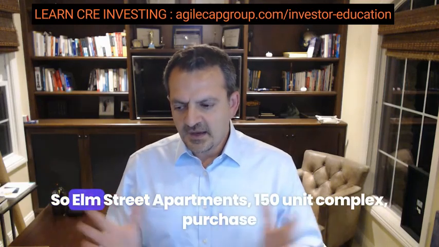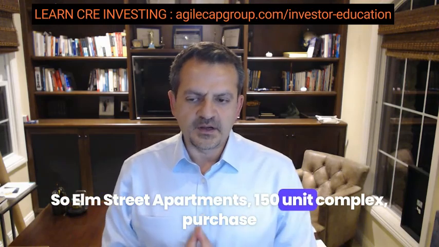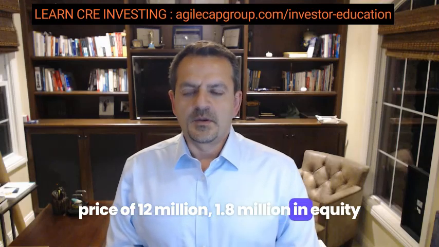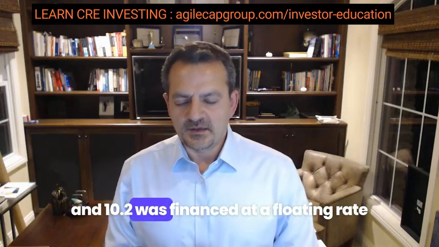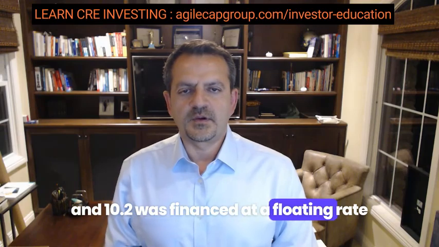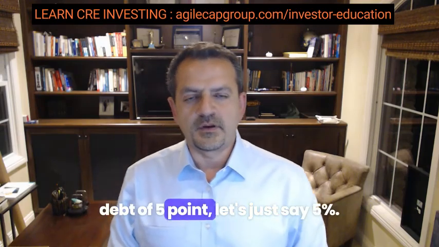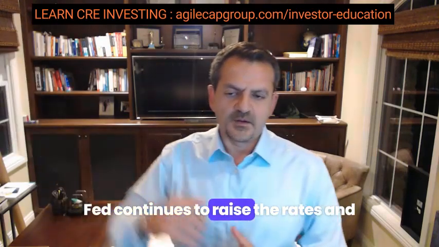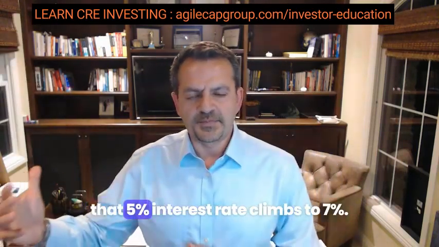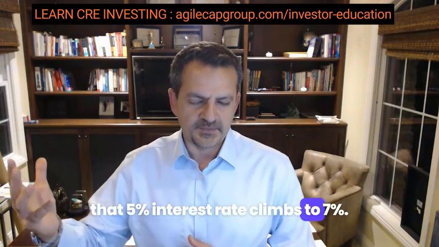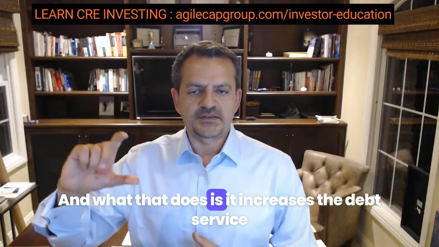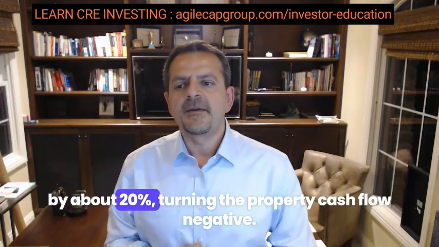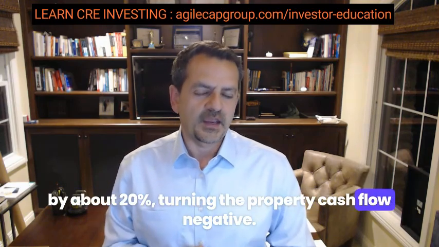So Elm Street Apartments, a 150 unit complex, purchase price of 12 million, 1.8 million in equity, and 10.2 was financed at a floating rate debt of, let's just say, 5%. The Fed continues to raise the rates, and that 5% interest rate climbs to 7%. And what that does is it increases the debt service by about 20%, turning the property cash flow negative.